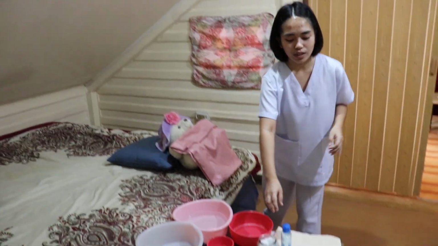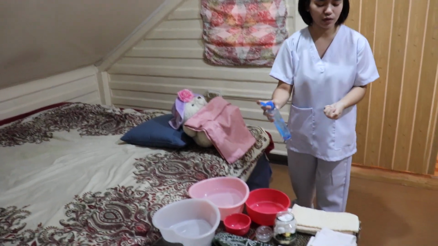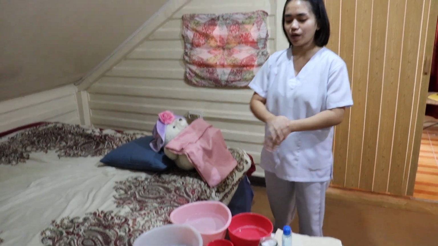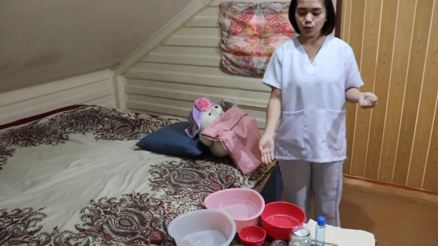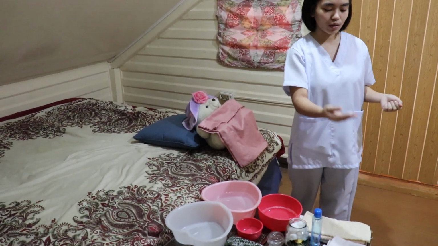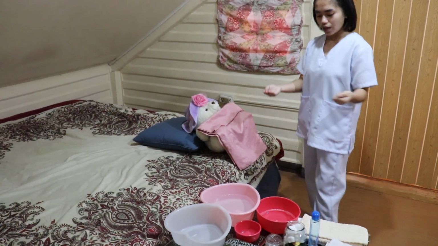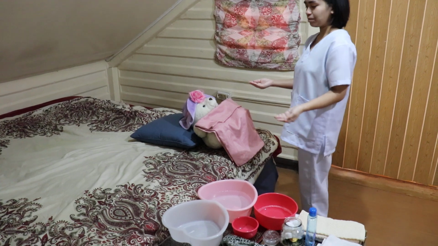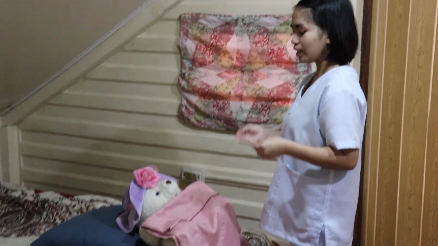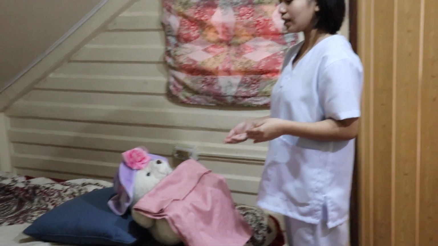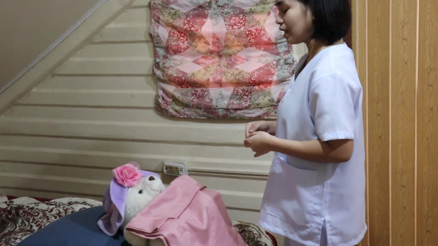After that, wash hands or perform hand hygiene to reduce the spread of microorganisms. And then prepare appropriate materials to be used. So our basin with water, basin with soap suds, cotton balls, alcohol, washcloth, bath blanket, bath towels, gloves, our rubber sheet, and our bedpan. After that, identify the patient to know that we are providing the procedure or the care to the right patient. And then explain the procedure to alleviate the patient's fear and anxiety.